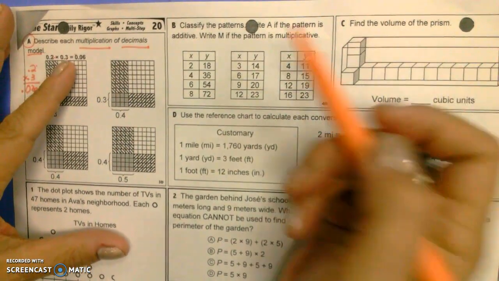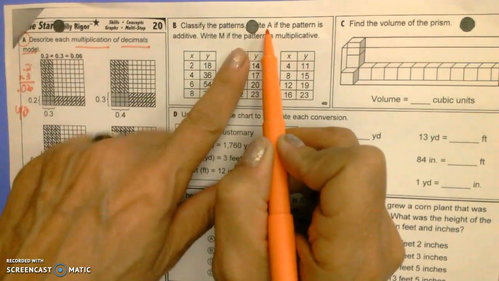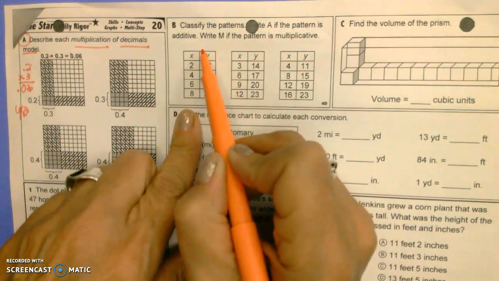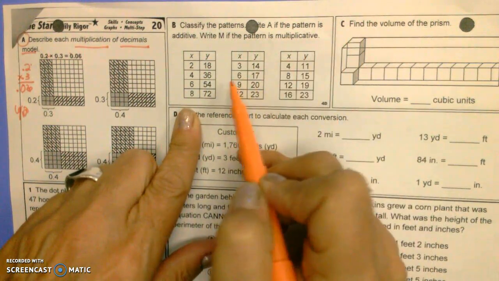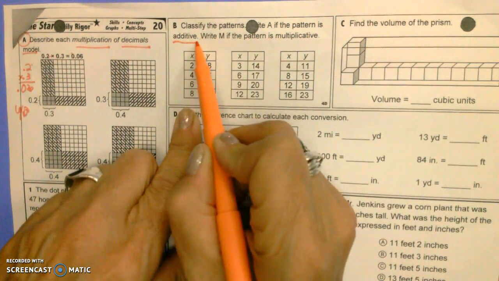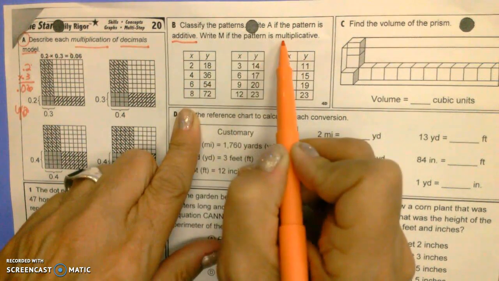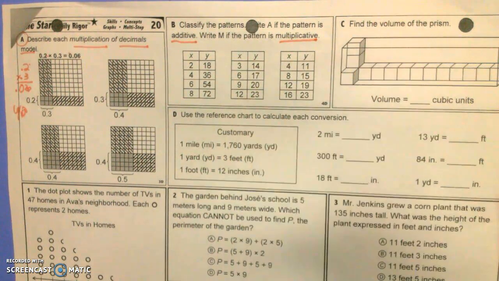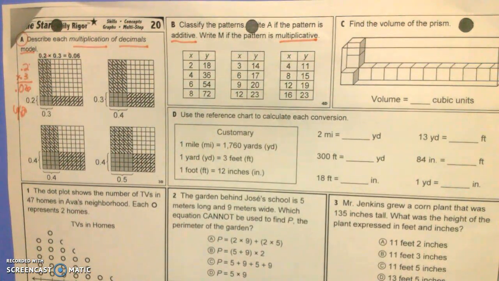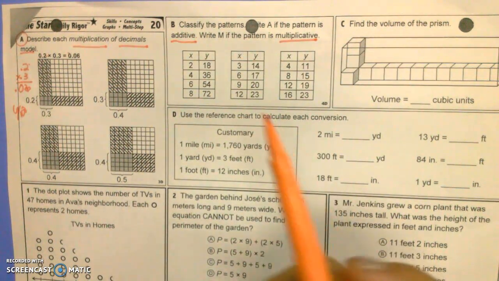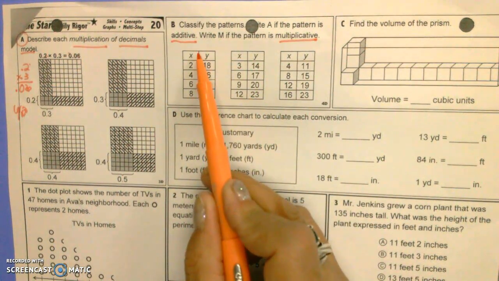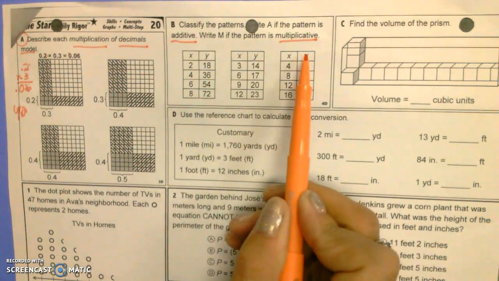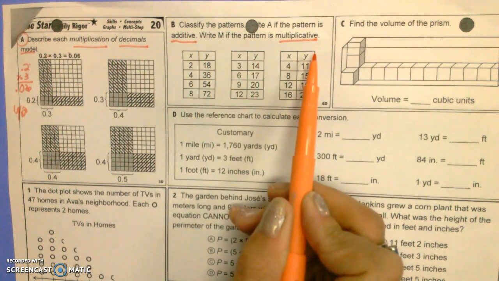B, you're being asked to classify the patterns and write an A above each pattern if it's additive, if you're adding, or M if it's multiplicative, if you're multiplying. Okay, now boys and girls, I've talked to you about showing your work. When you turn in your work, I want to see the math that you've done to figure out whether this is multiplication or addition.